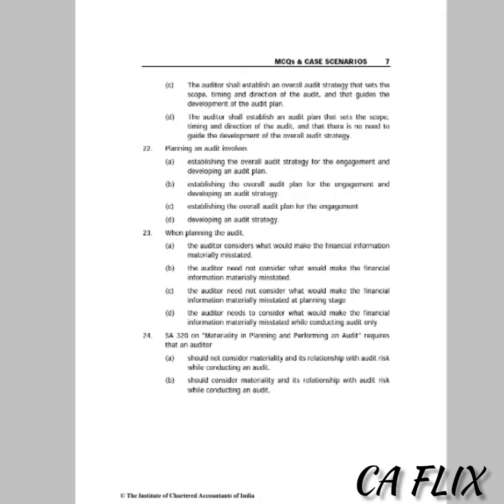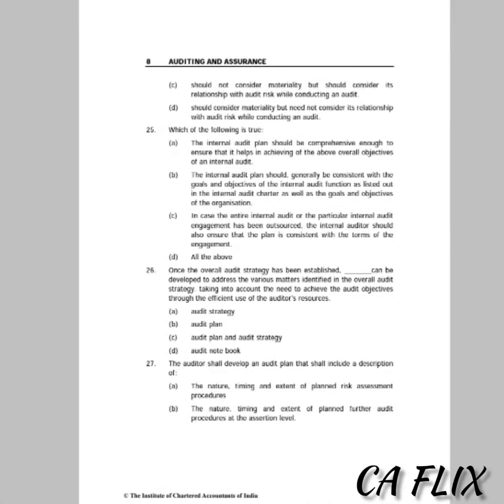Answer is option B, should consider materiality and its relationship with audit risk while conducting an audit. SA 320 on materiality in planning and performing an audit requires that an auditor should consider materiality and its relationship with audit risk while conducting an audit.